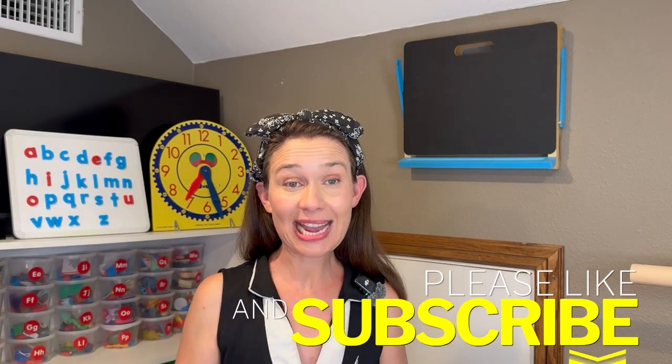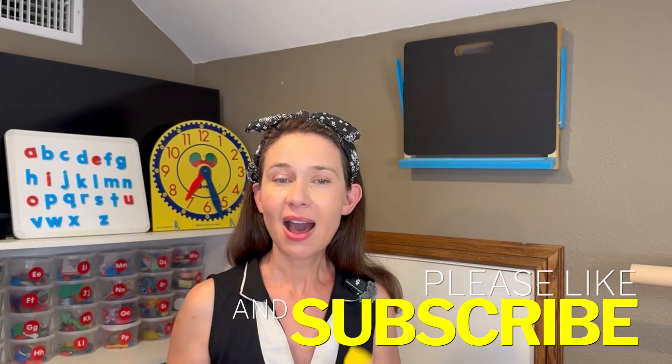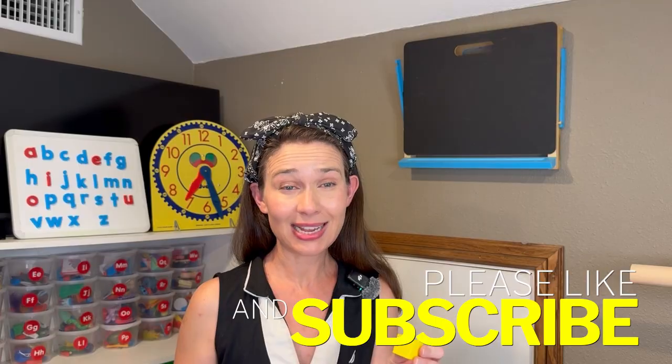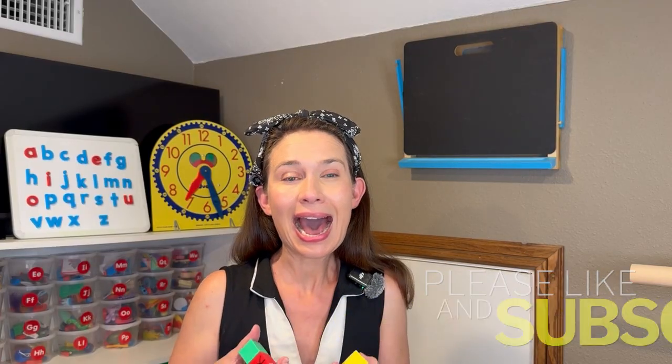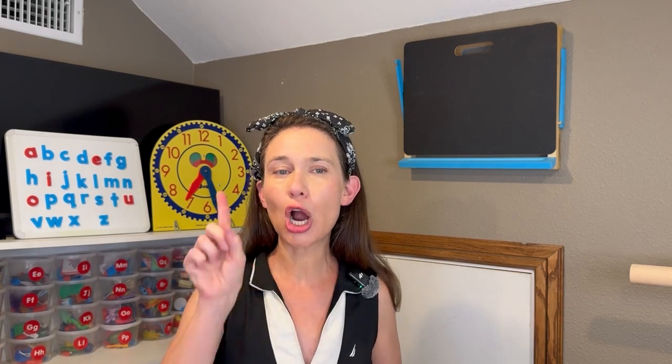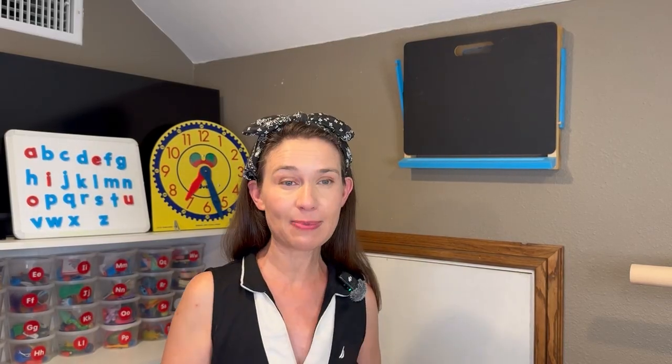Step 2 is to take it back to just listening to the sounds. I like to get out magnetic cubes just like this because it helps kids see how the sounds and the letters work together and gets them ready to understand that 2 letters are working together to make 1 sound. That's where this is really powerful, especially if we've been doing that phonemic awareness.